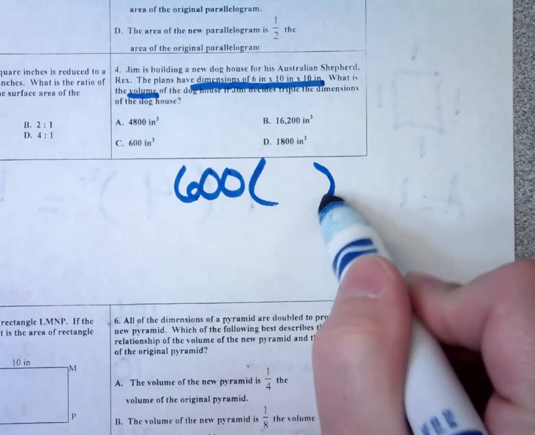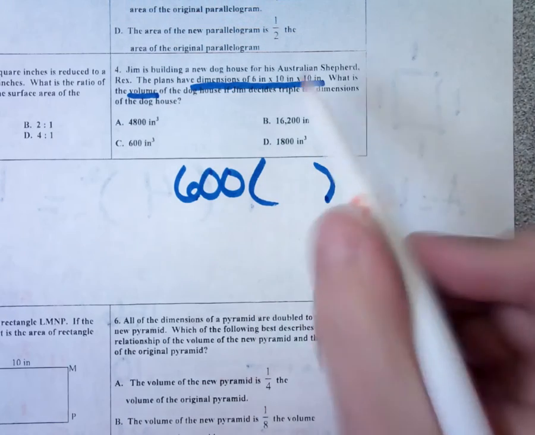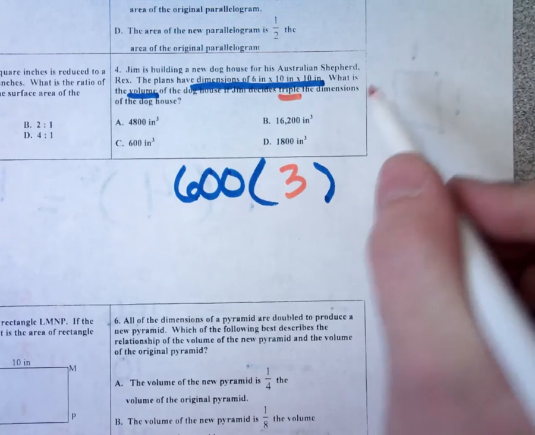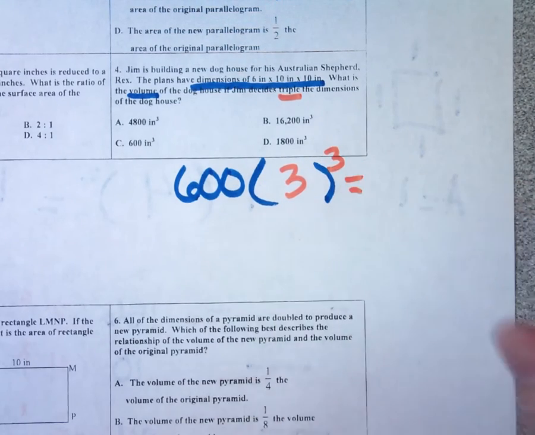And then what's the change in dimension I want to do to it? 3. I want to triple it. And do you know what the exponent is? 3, because we're talking volume. And take a second, work that out.